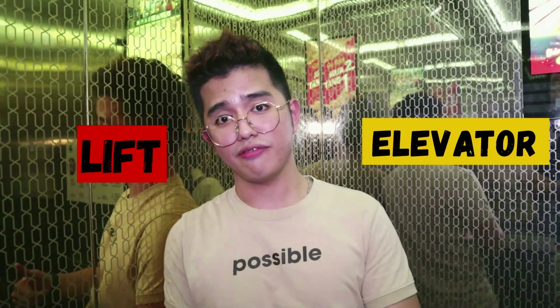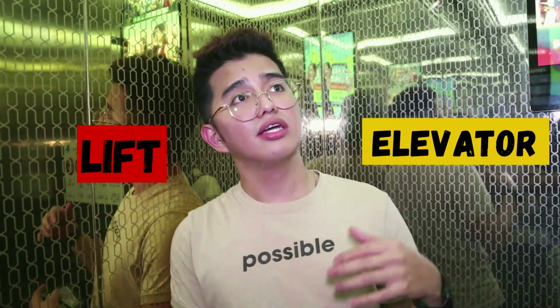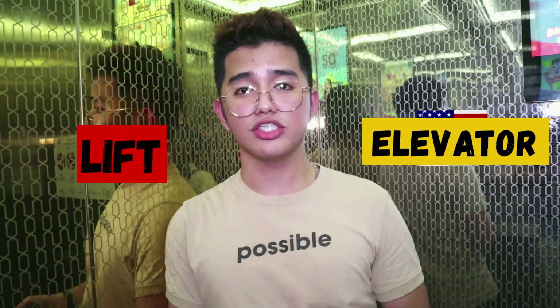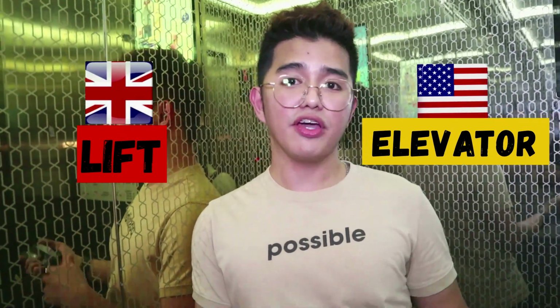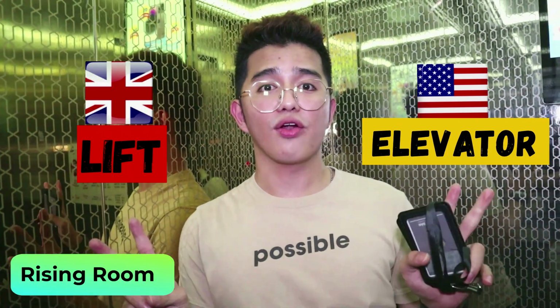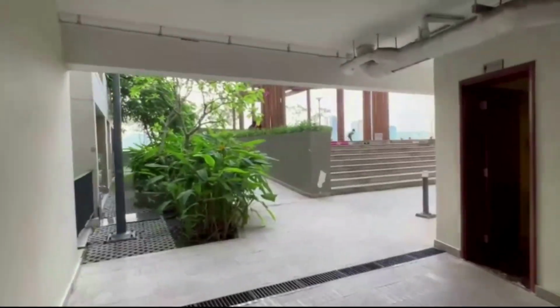So right now we are here in the elevator or lift. We basically call this elevator or lift. It's just a matter of forms of English. Elevator is an American English, while lift is a British English. This elevator and lift used to be called rising room.